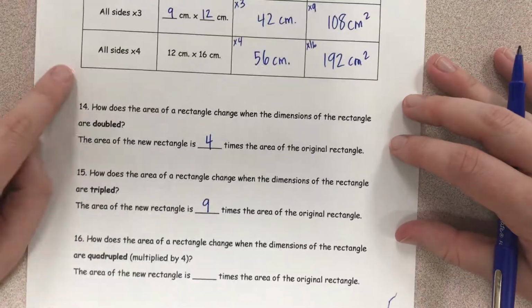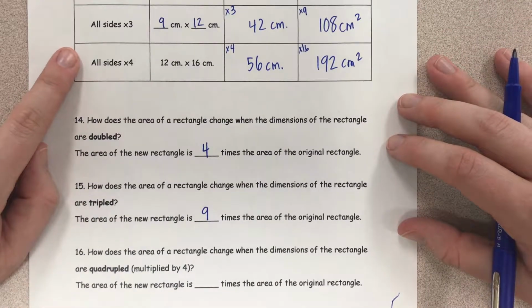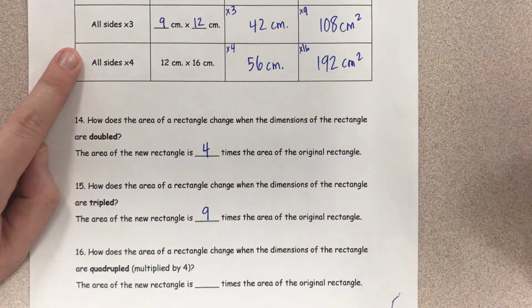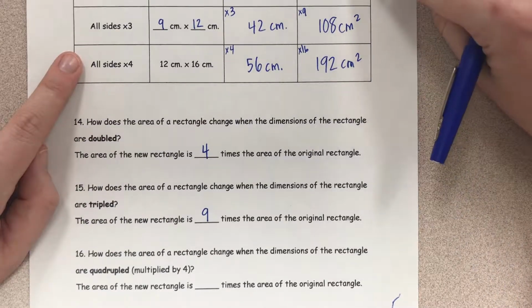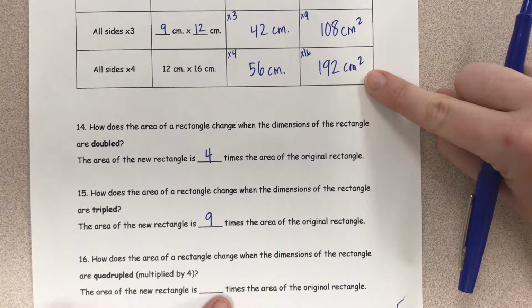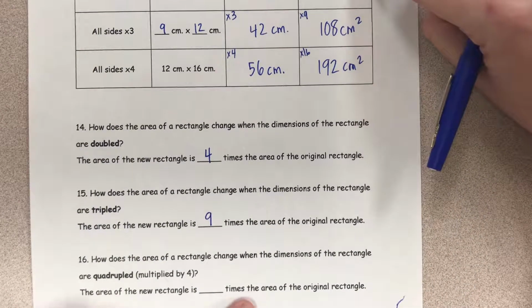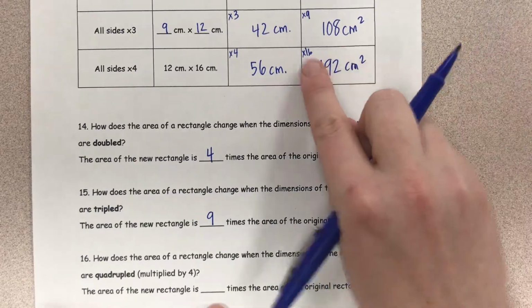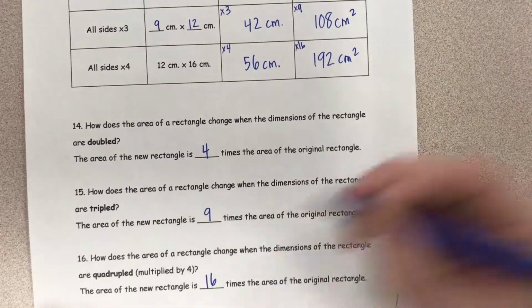And then for 16, we're just going to the row that is quadrupled, or multiplied by 4. So what happens? The area of the new rectangle, which is 192, is blank times the area of the original rectangle, which is 12. And we know that that answer is 16. So it's 16 times the area of the original rectangle.